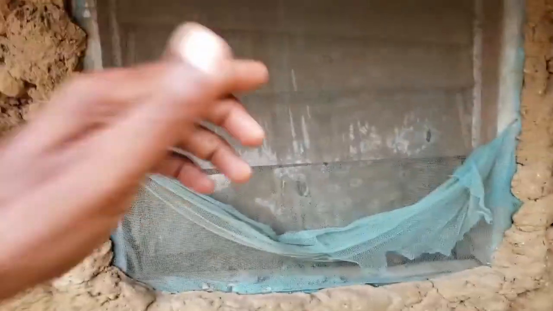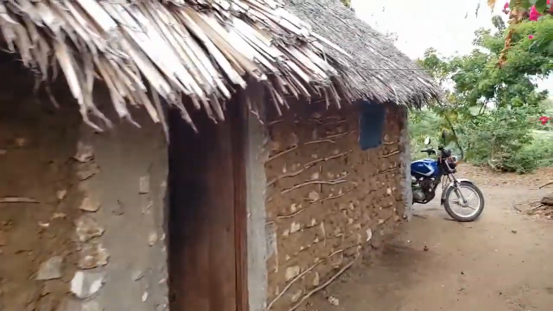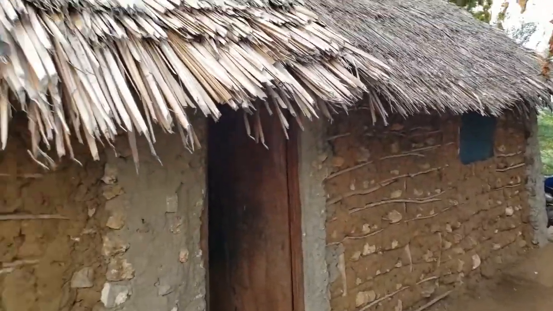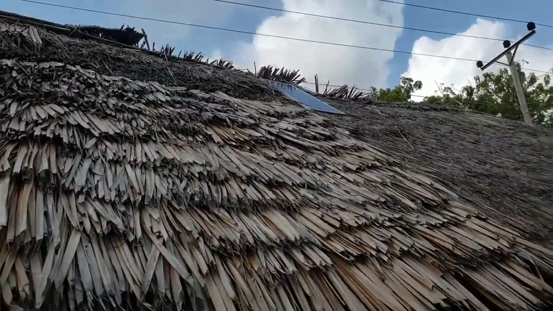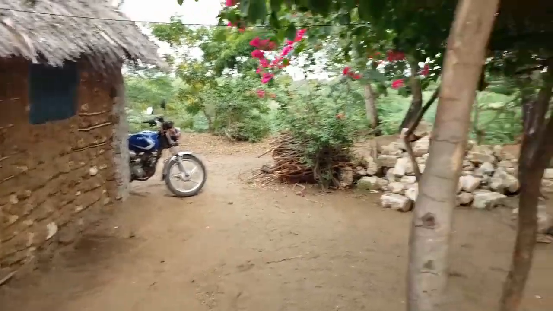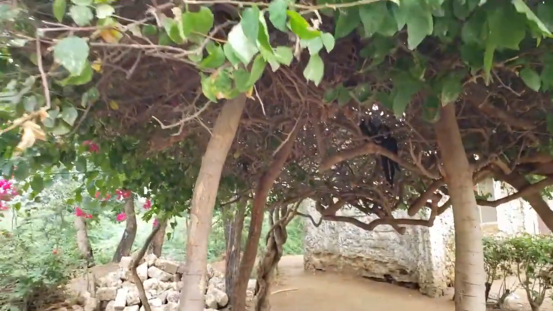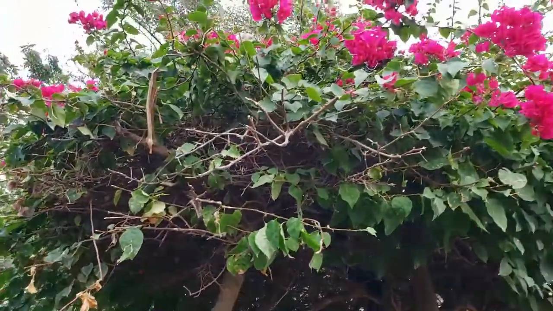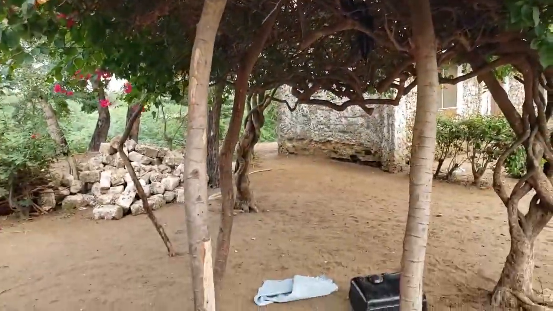What do you call these glass things here? I forgot what they call it here. The glass. Louver. So you have the louvers here. And then the net over here also. So they have a solar panel here. And you can see the motorbike. They made a natural shade here using a bougainvillea tree. And so they have some shade here.